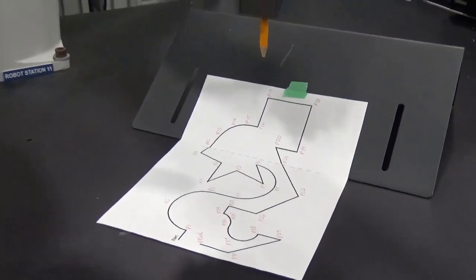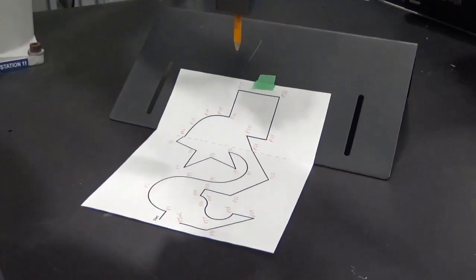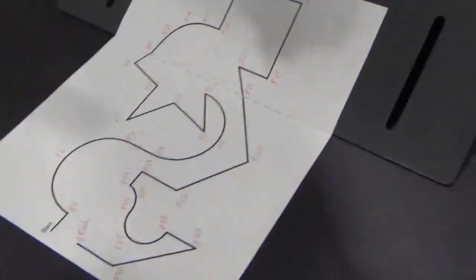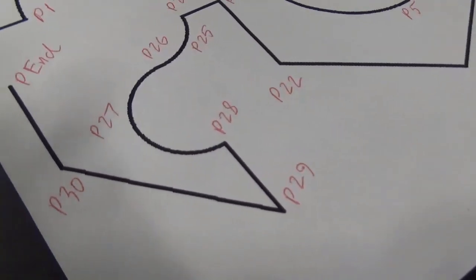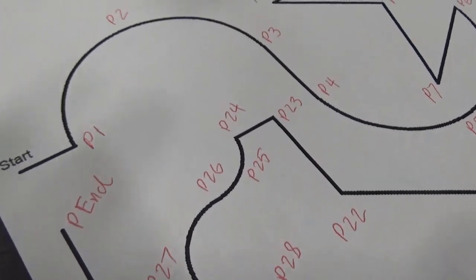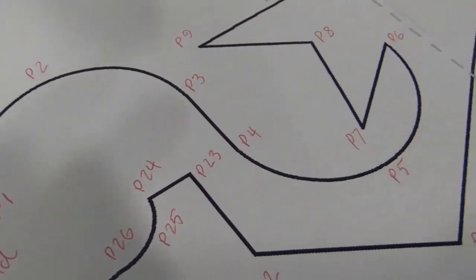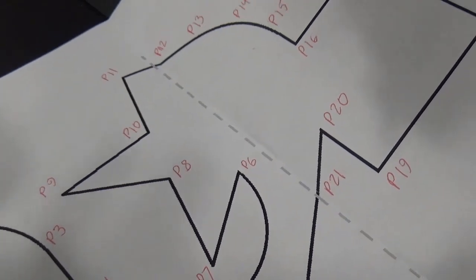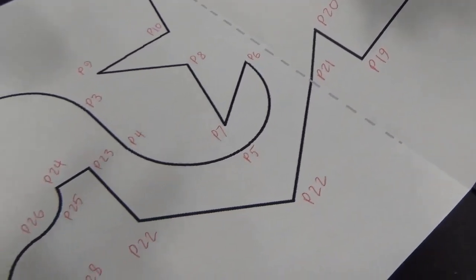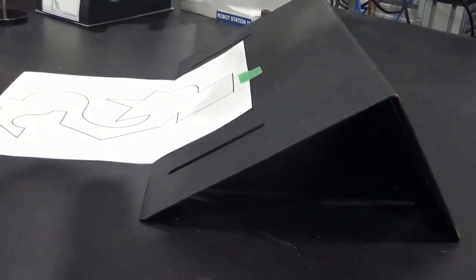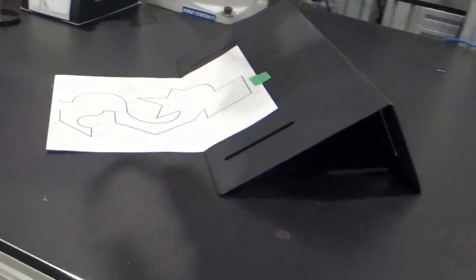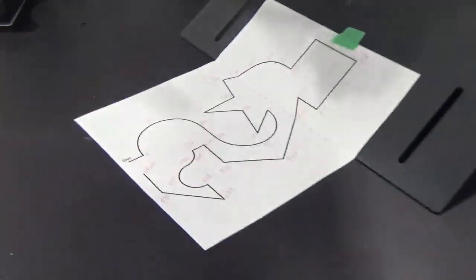Okay, so this is the completed version of lab number 5. You can see I have the paper here. And what I've done, I've labeled all of my points on here to make it easier for me when I'm programming, so I know what's what when I'm going through and programming. And you can see this is on the angle like that. You can set this up on an angle however you like.